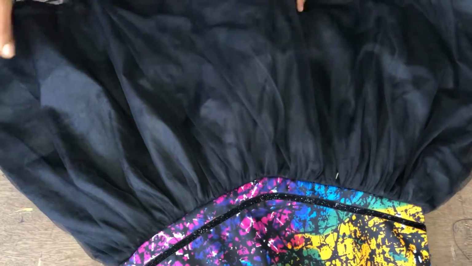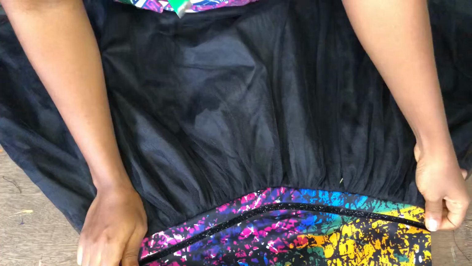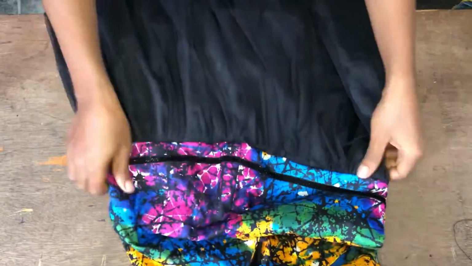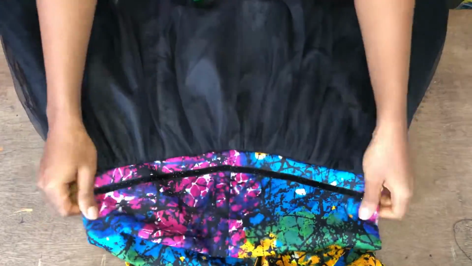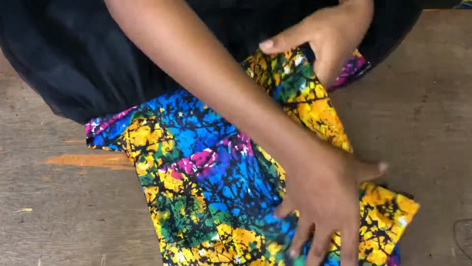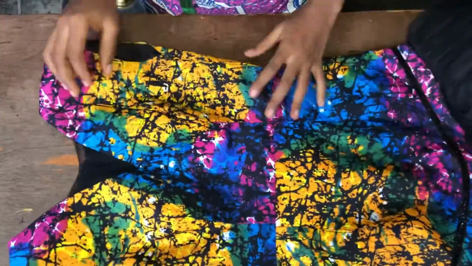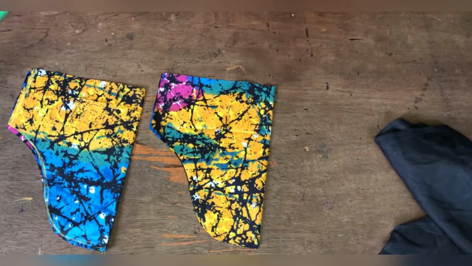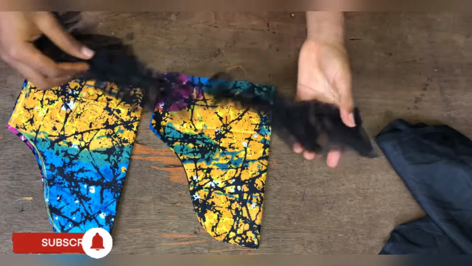This is what I have after joining the net to the upper bodice. As you can see, it is looking very, very nice. And this is the back bodice. So the only thing remaining now is to fix my sleeve. So this is the gown. I think what is next now is just to fix the zip and the sleeve.